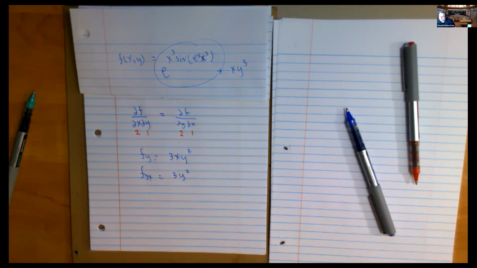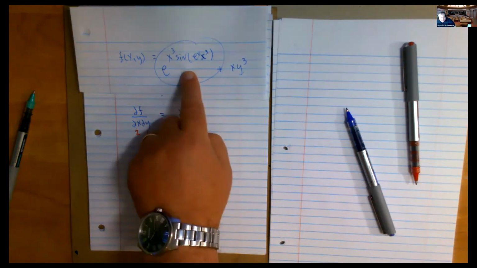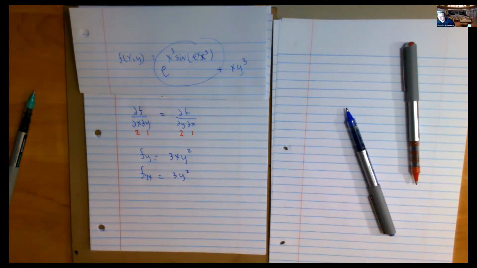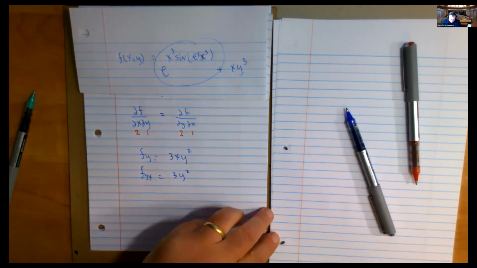So I can imagine that that might be a very useful thing, especially if the function is decidedly ugly. If one piece of it, like this piece, is full of x's, I would probably try and make that one go away as quickly as I could. So that's a very interesting property. Now I'm going to show you another one.